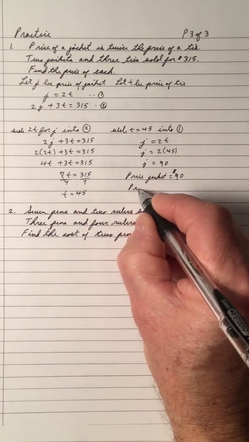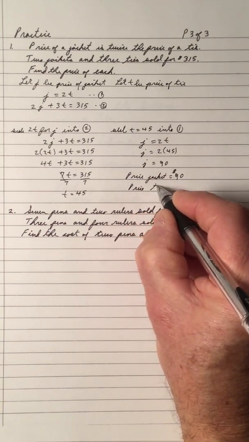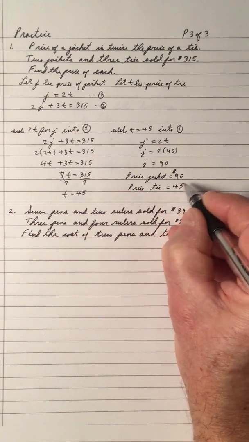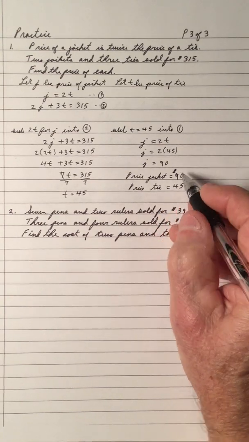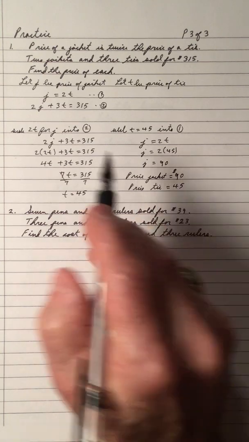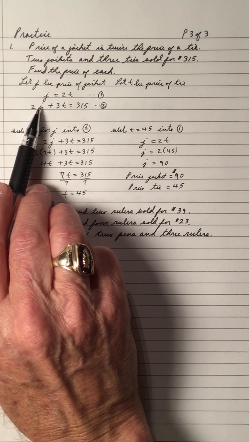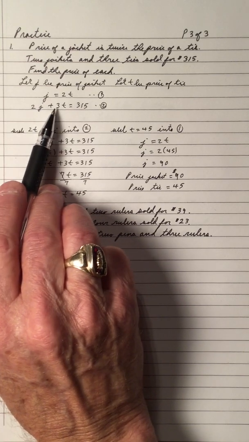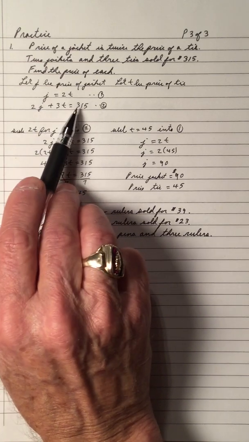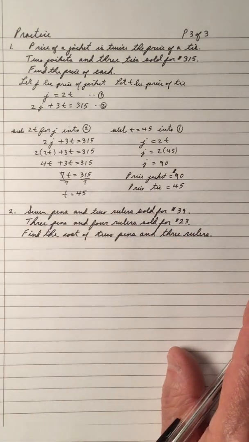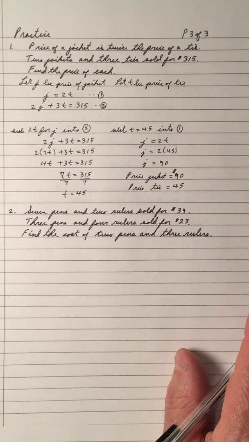And the price of the tie is 45. And you can see that 90 is twice 45. And if you sub them in here, put 2 times 90 here, plus 3 times 45 there, you should get 315. It tells you right. And number 2, again, pause the video and work it out to see if you're going to get the right answer.